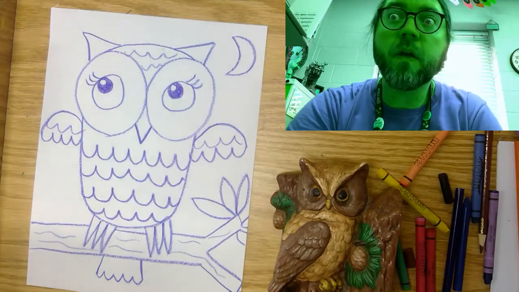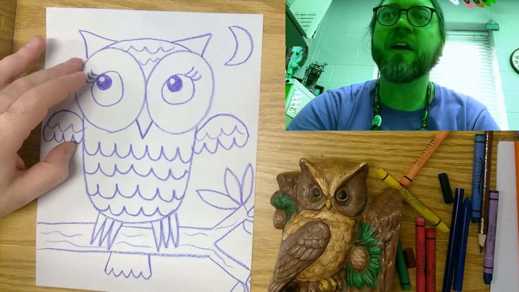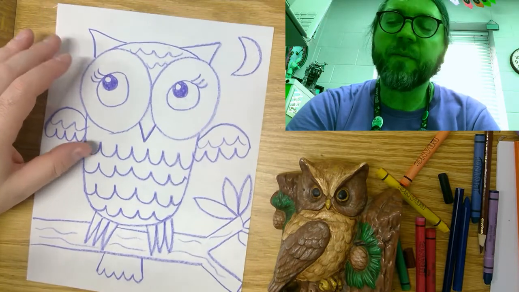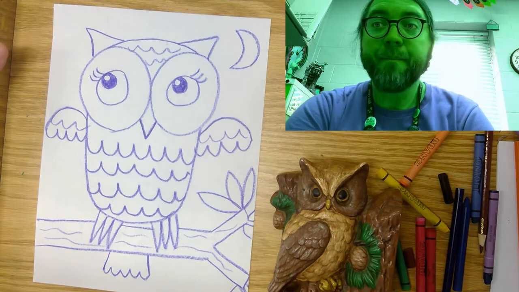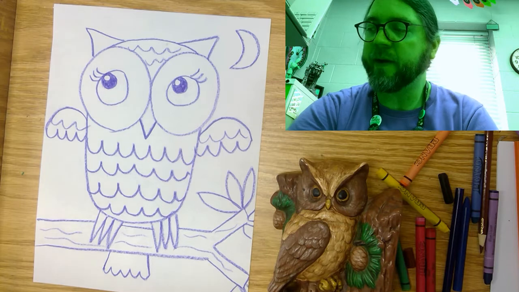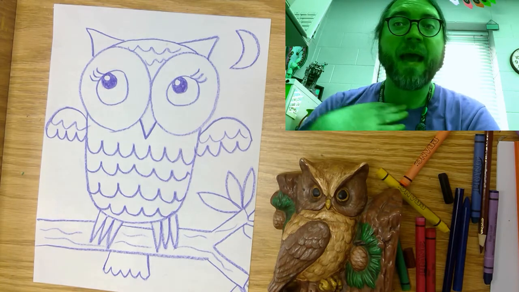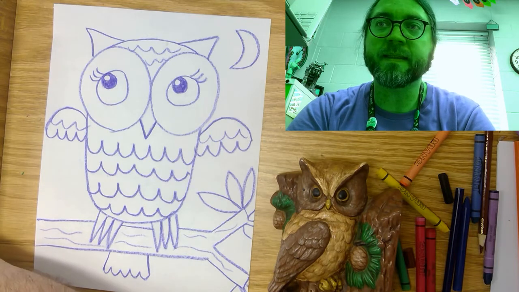Hello, my colorful artists. Today we are going to finish our owl. And to do that, we're going to use a fancy art word that is known as pattern. Now, some of you might already know what a pattern is. Maybe you're wearing a shirt that has a pattern on it. A lot of animals have patterns on them, like stripes and spots.